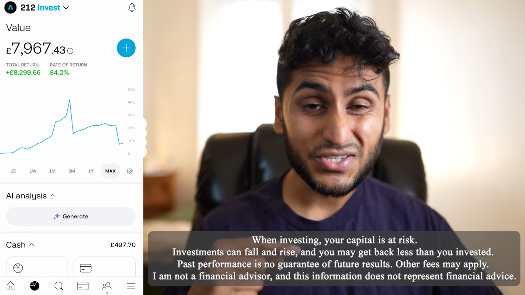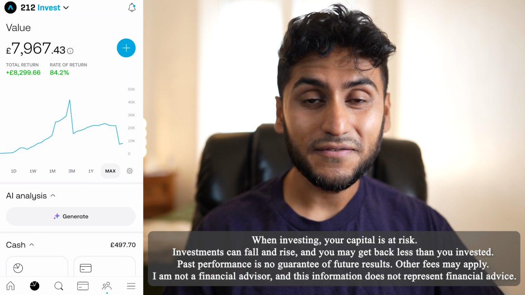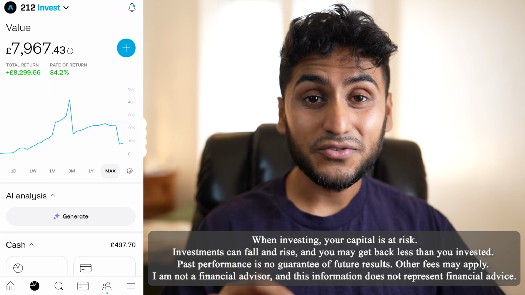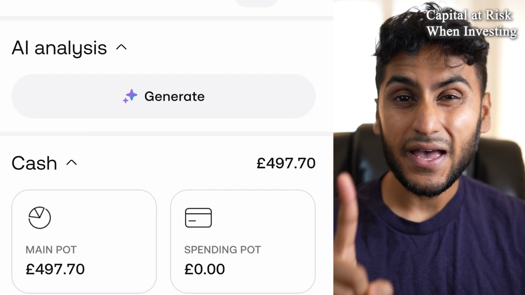So as usual, I've been trawling on the Trading 212 app, and whenever there is a new feature, I always notice it. And here's one that I just noticed on my Trading 212 stock sizer, but I haven't done it in my invest account, and I'm going to walk you through exactly what that is, because under my Trading 212 invest account graph, you can see a new button has just arrived and it says AI analysis.